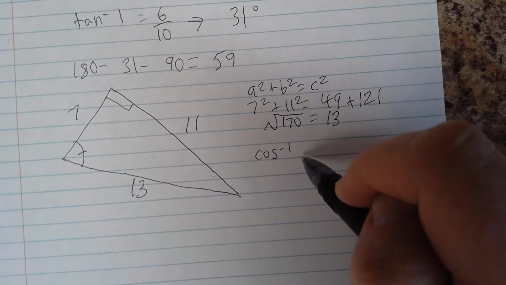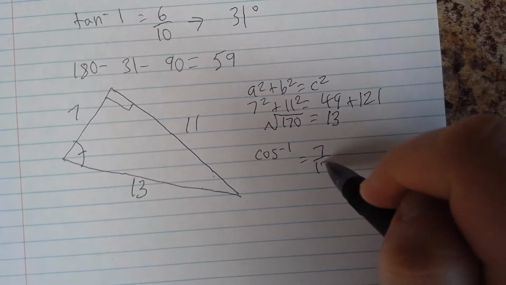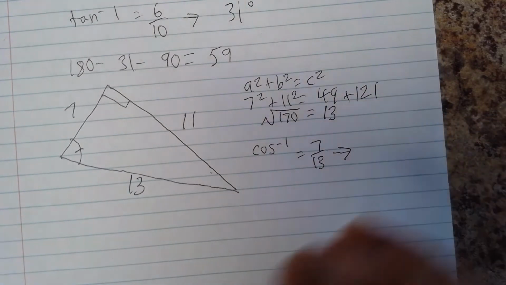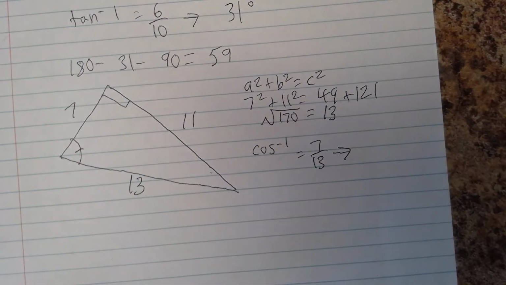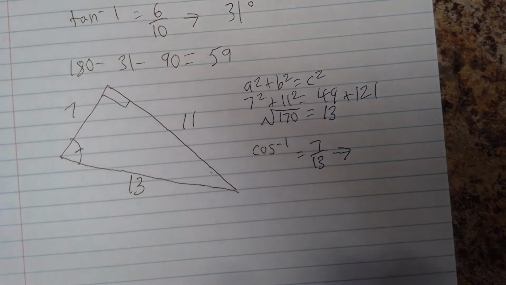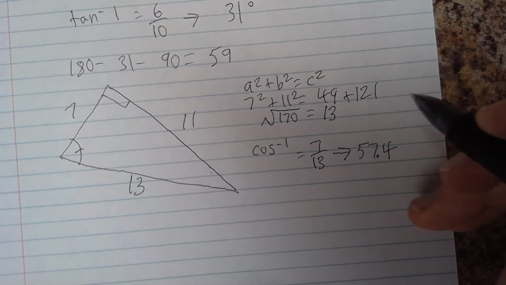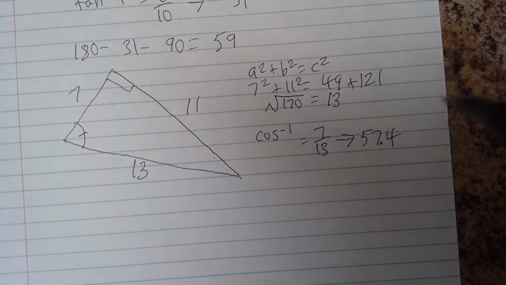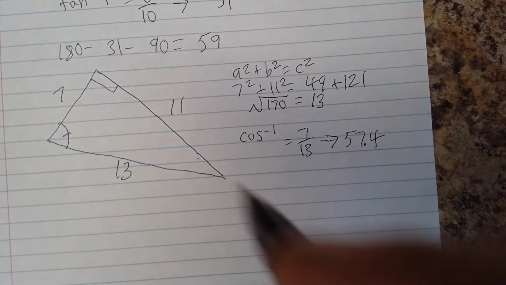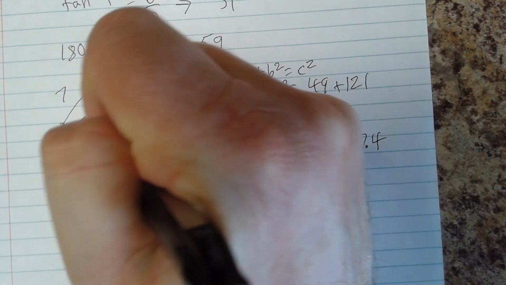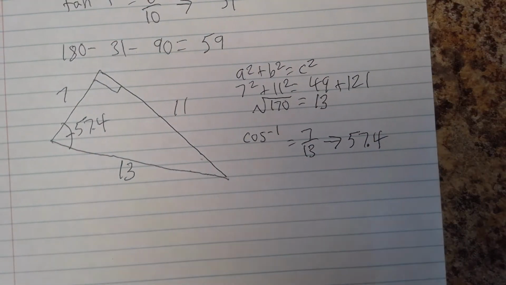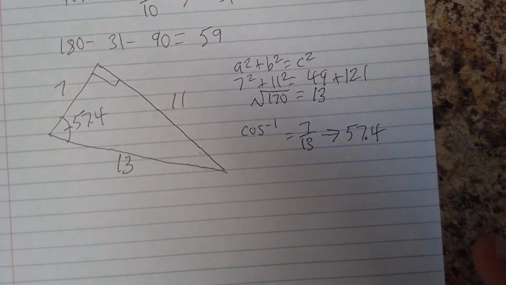Cosine inverse 7 over 13. 57.42. So this is sort of in the middle, so we won't round it to a whole number. We'll leave it as 57.4.